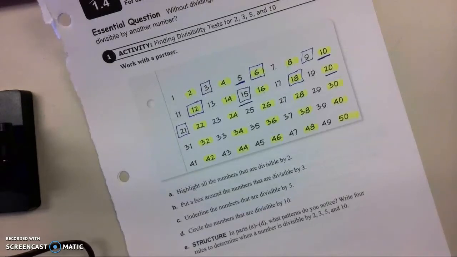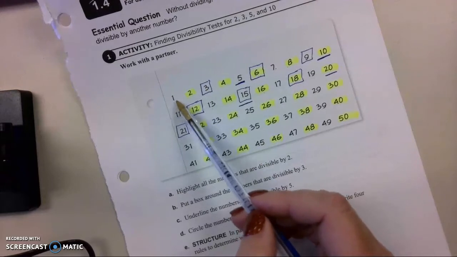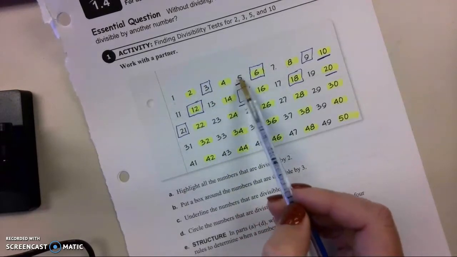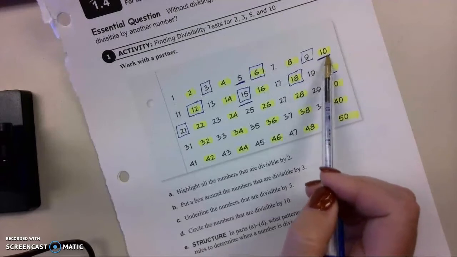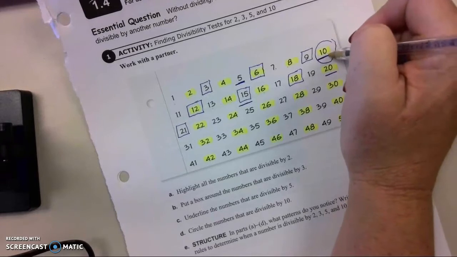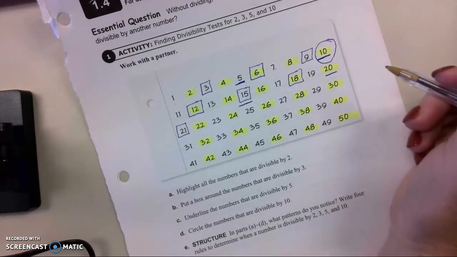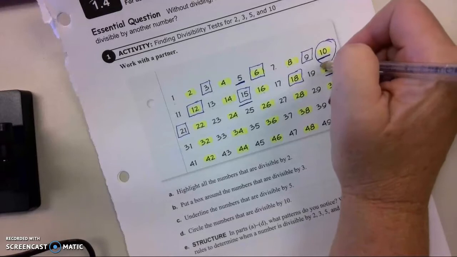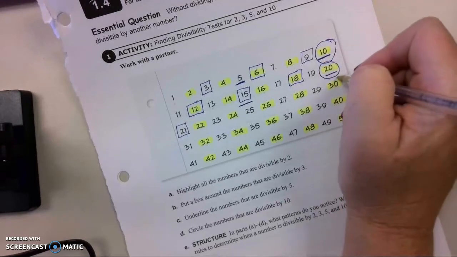Okay, again, remember, if you need additional time, go ahead and pause the video and then restart it when you're ready. Let's go on to letter D. It says circle the numbers that are divisible by 10. Ooh, I like the numbers divisible by 10. So if you're unsure which numbers are divisible by 10, count it over. 1, 2, 3, 4, 5, 6, 7, 8, 9, 10. And then circle it. Look at this one. It's highlighted, underlined, and circled. I like the ones that are divisible by 10 because they kind of just go down this row.